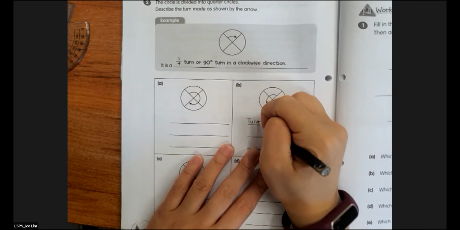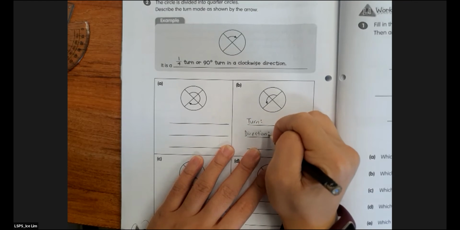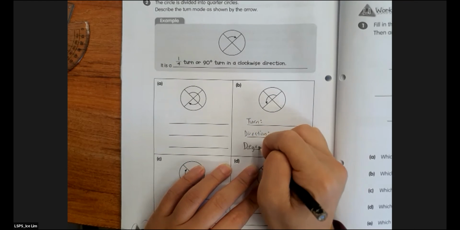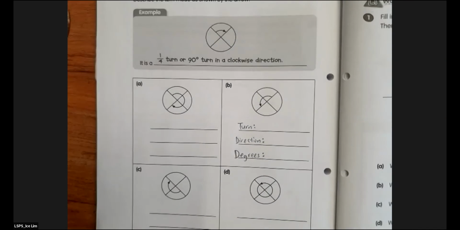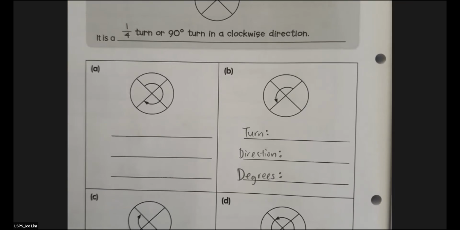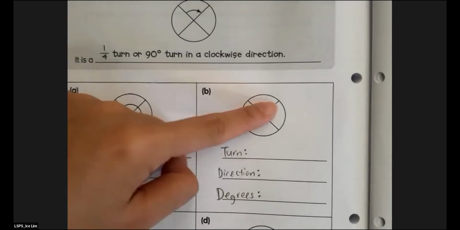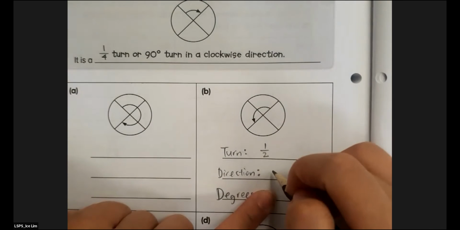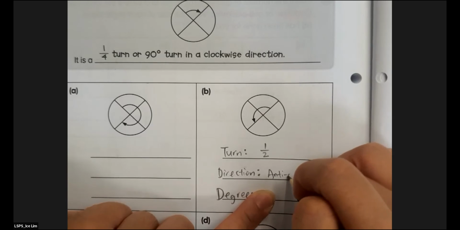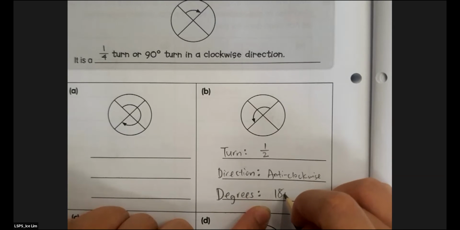Okay, maybe I help you just one idea. The turn, the direction, degrees. Okay? See? I'm talking about turn, degrees, and direction. Half a turn, anti-clockwise, 180 degrees.